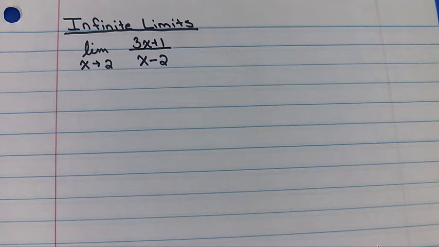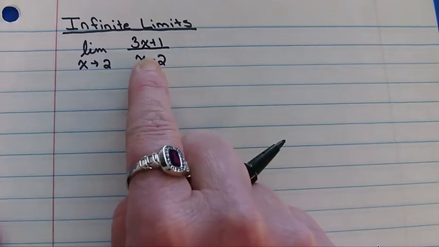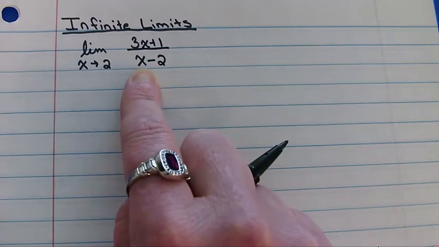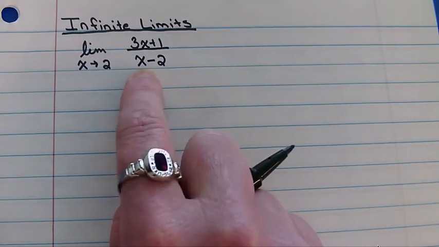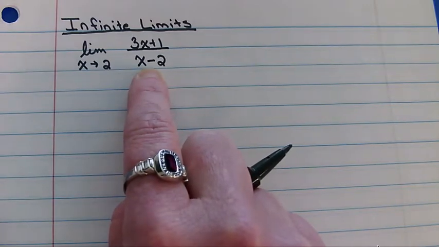Special limits, and I call these infinite limits. So let's see what's happening on this limit. And it looks like a normal limit, right? The limit as x goes to 2 of (3x + 1) over (x - 2). Well, I can't plug in 2 because I'd get 0 in the denominator, so I know something bad's happening.